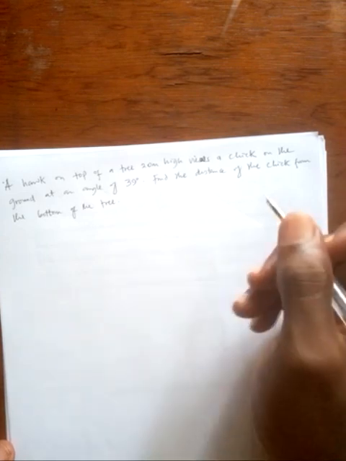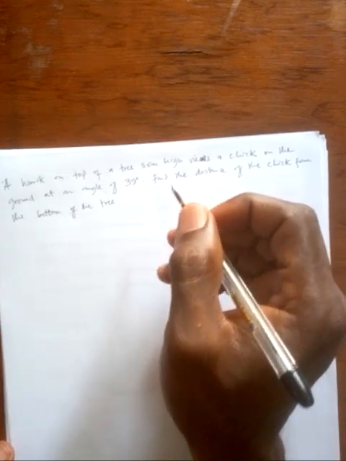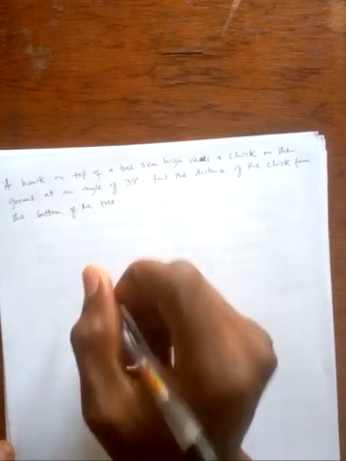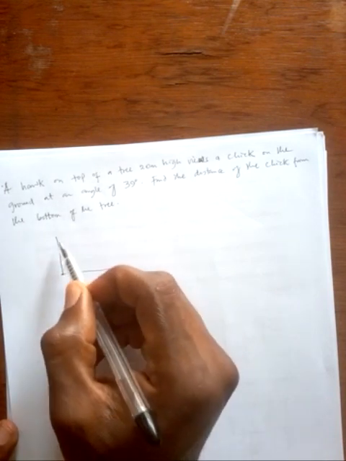So our next problem says a hawk on top of a tree 20 meters high views a chick on the ground at an angle of 39 degrees. Find the distance of the chick from the bottom of the tree. So this simply tells us that it's a case of angle of depression. So we have a triangle this way.